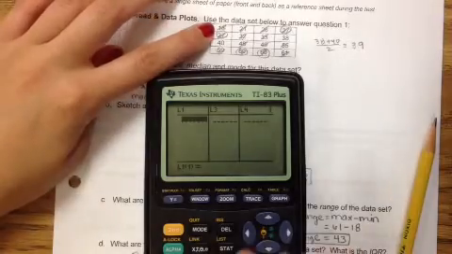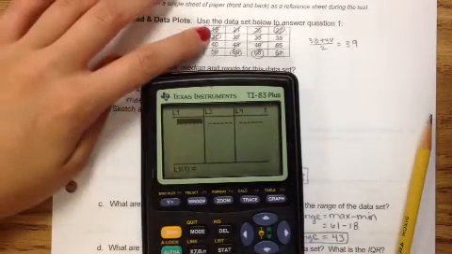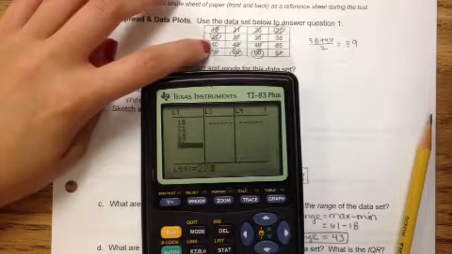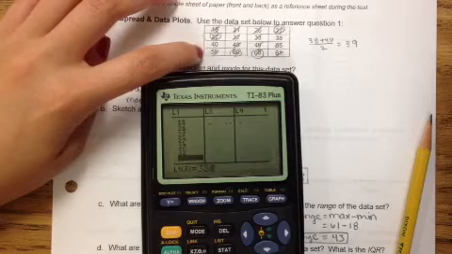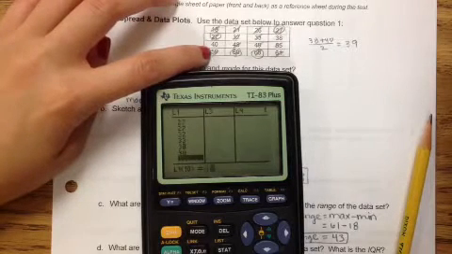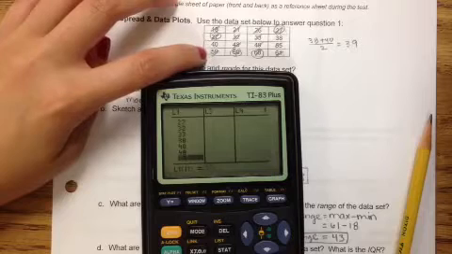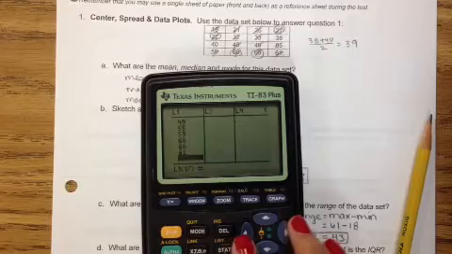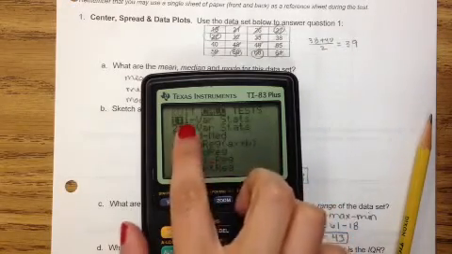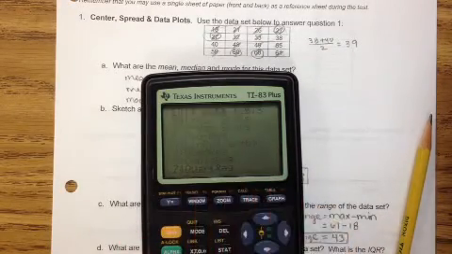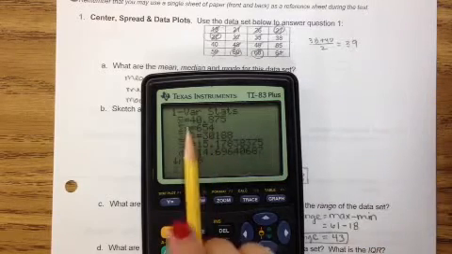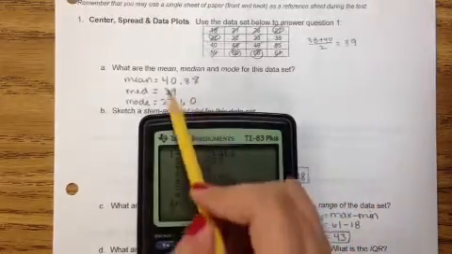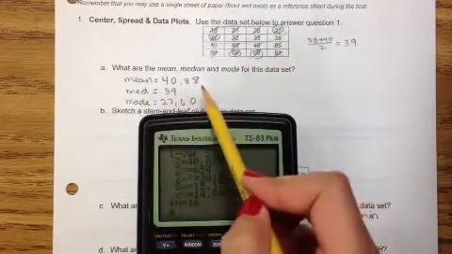And then here I'll also show you how you can get the mean and the median. So we have 18, 21, 26, 27, 27, 32, 33, 38, 40, 48, 49, 55, 59, 60, 60, 61. After you have your list, you can go to Calculate and just do one variable stats. Hit Enter. Here we have our X bar, which is our mean, 40.875, which is what we got here, 40.88.